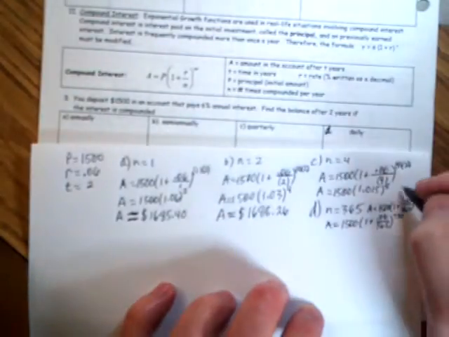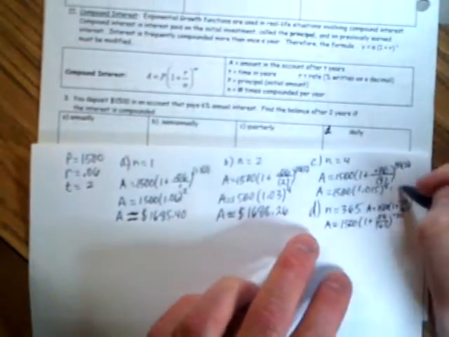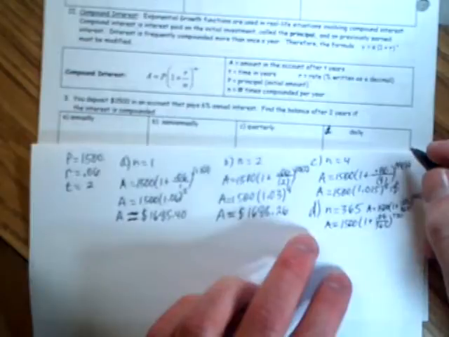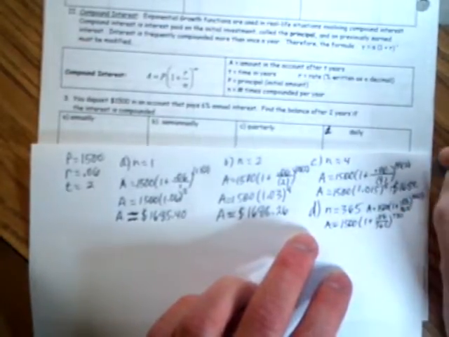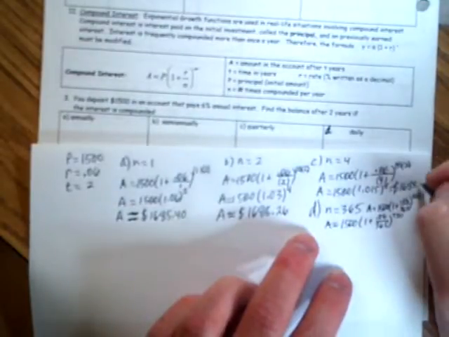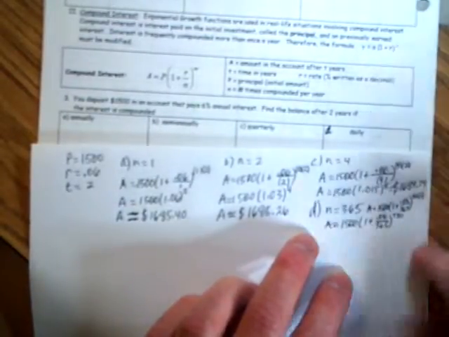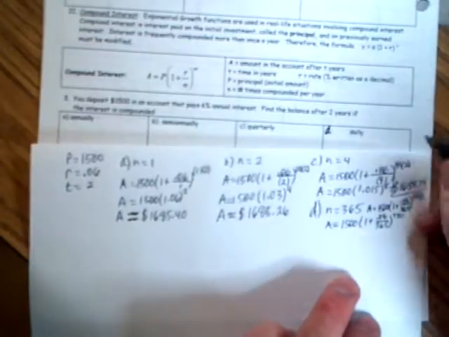Let's see. Part C. I'm getting a dollar amount that is equal to $1,689.74. I had to round that up to 74. It is approximately equal to, thank you.